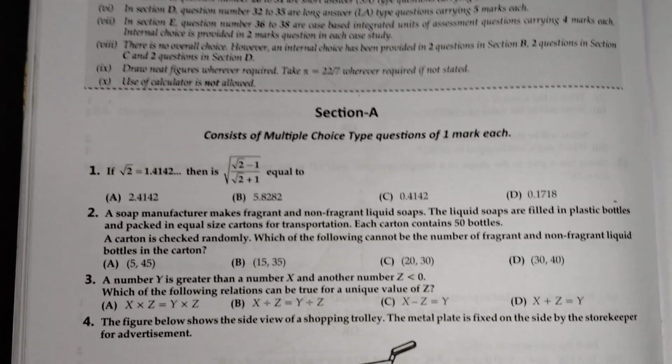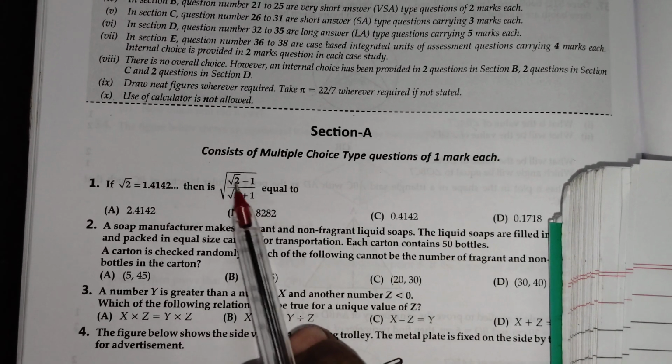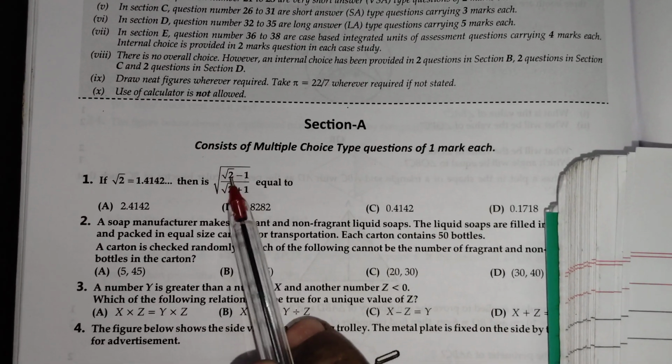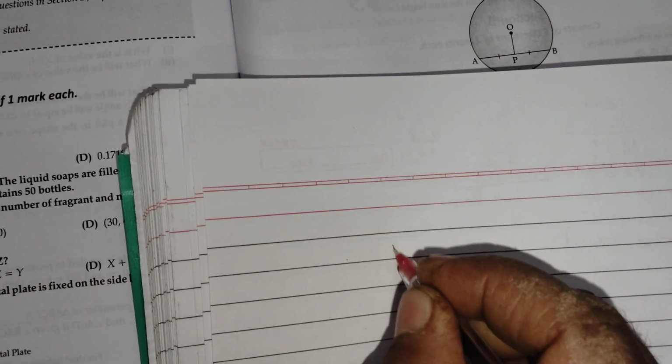First question. First question is, if square root 2 equals 1.4142, then find square root 2 minus 1 upon square root 2 plus 1. So let us see the solution.